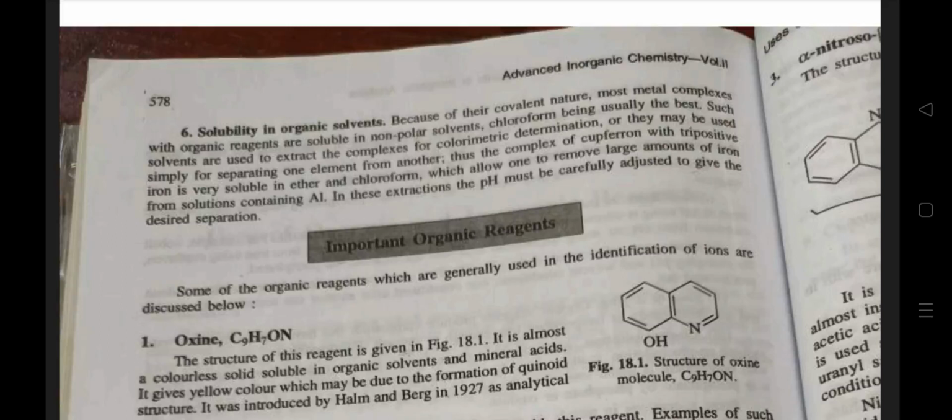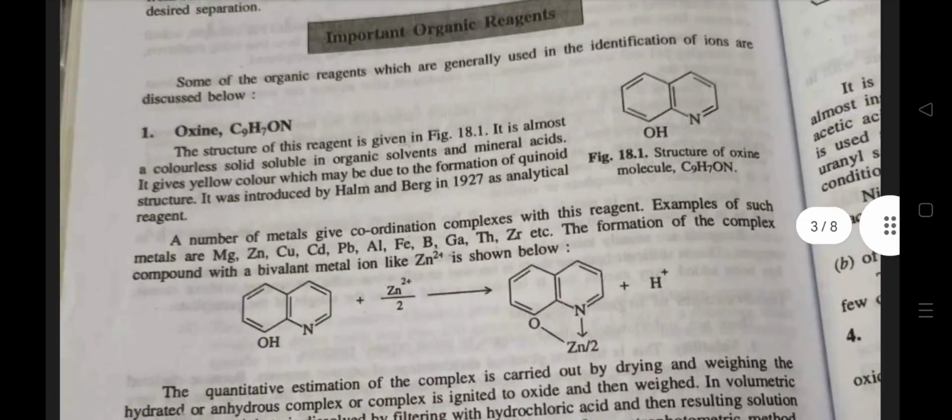Important organic reagents. Some of the organic reagents which are generally used in the identification of ions are discussed below. First, oxine, C9H7ON. The structure of the reagent is given. It is almost a colorless solid, soluble in organic solvents and mineral acids. It gives a yellow color, which may be due to the formation of a quinoid structure. It was introduced by Hahn and Berg in 1927 as an analytical reagent.